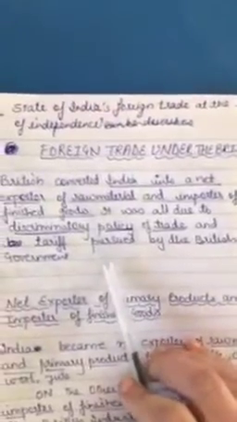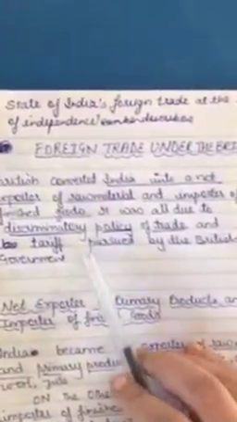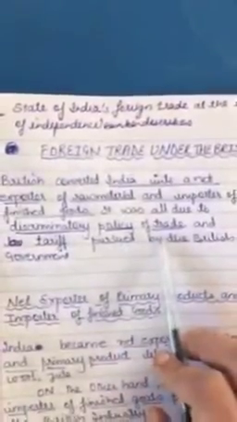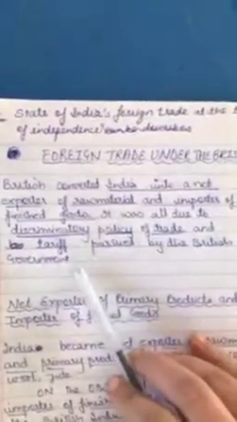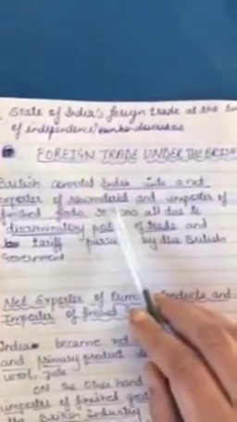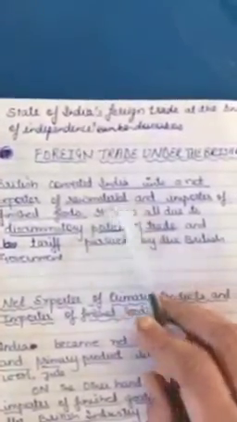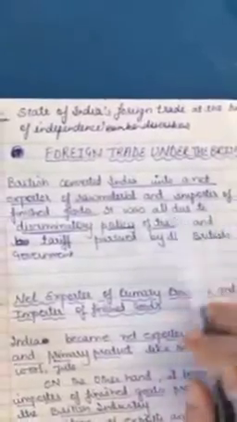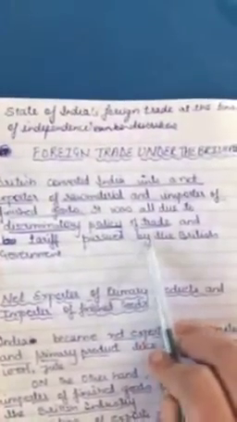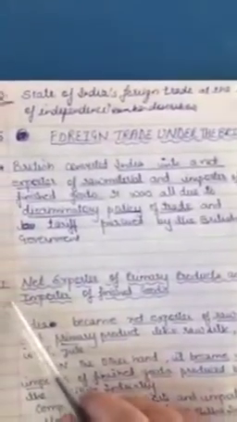Students, in this paragraph, because the Britishers were using discriminatory policies of trade, which benefited them, India became the net exporter of raw material. We were exporting raw material and importing finished goods, which is a sign of backwardness of the Indian economy. So, let's start with the first point.